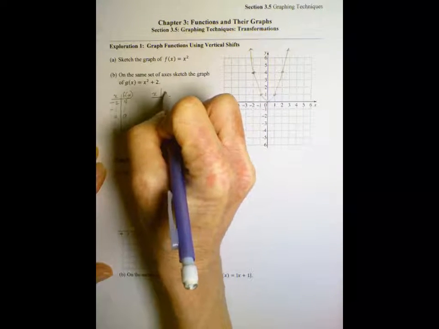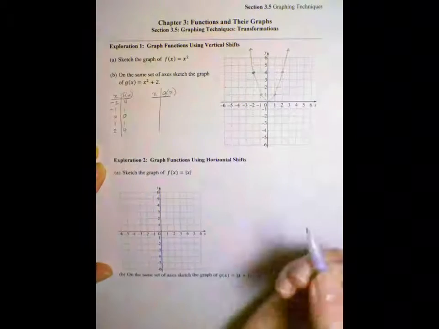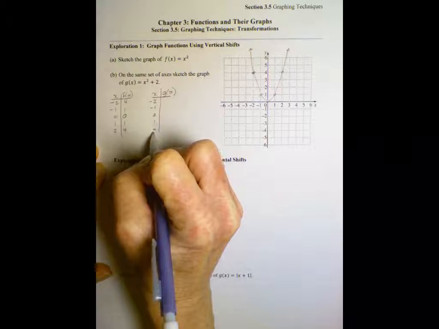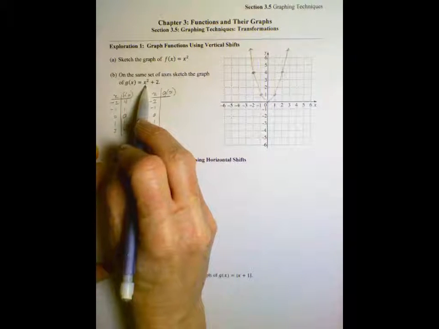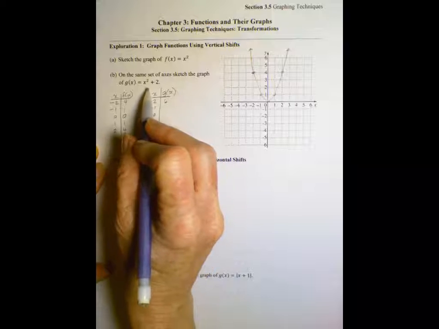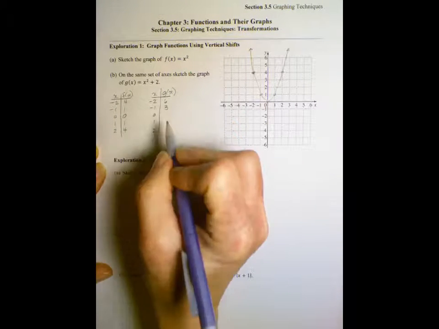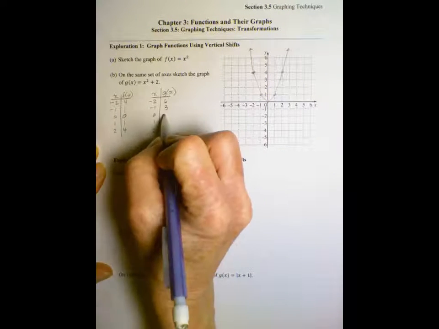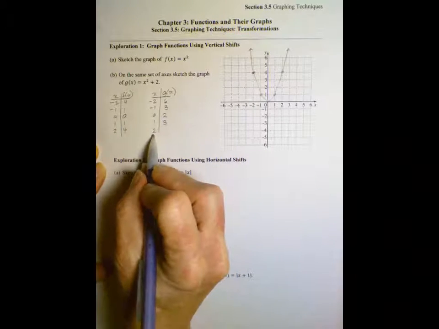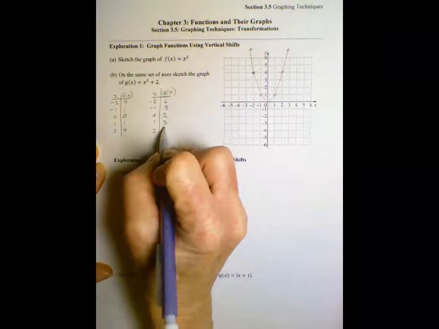This time we're seeking g of x. And let's pick the same values just to see what happens. So -2 squared would be +4, plus 2 is 6. -1 squared would be +1, plus 2 is 3. 0 squared plus 2 would be 2. 1 squared plus 2 would be 3. And 2 squared plus 2 would be 6.